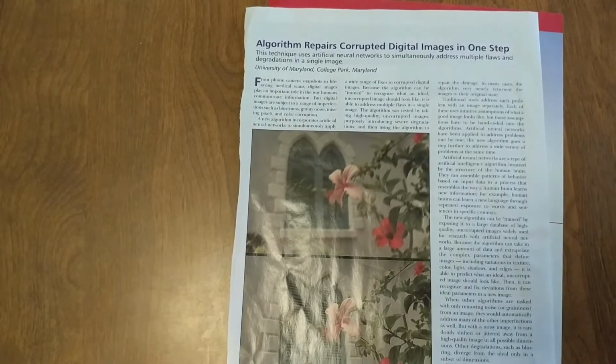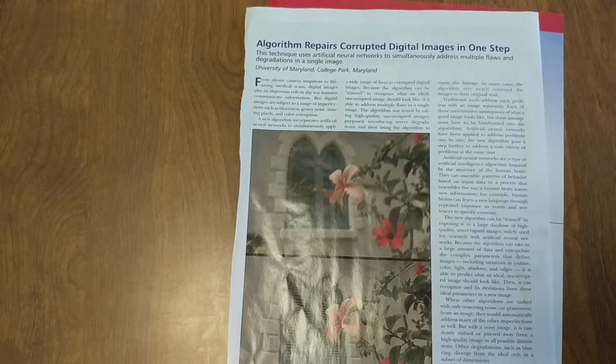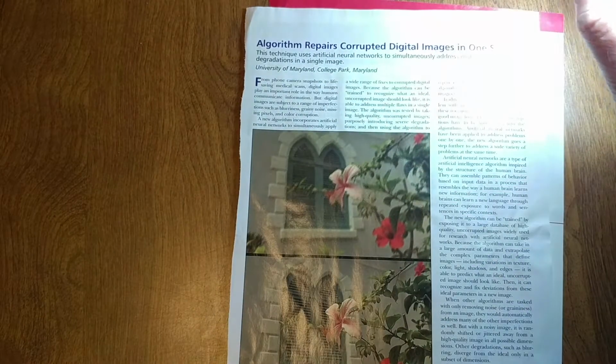We got this out of NASA Tech Briefs. An algorithm repairs corrupted digital images in one step. This technique uses artificial neural networks to simultaneously address multiple flaws and degradations in a single image.